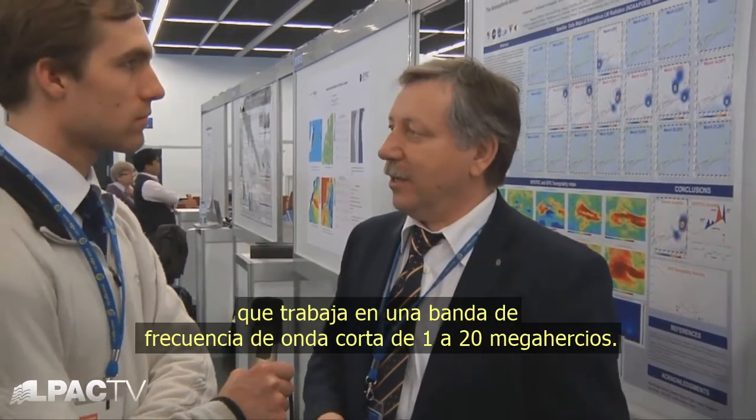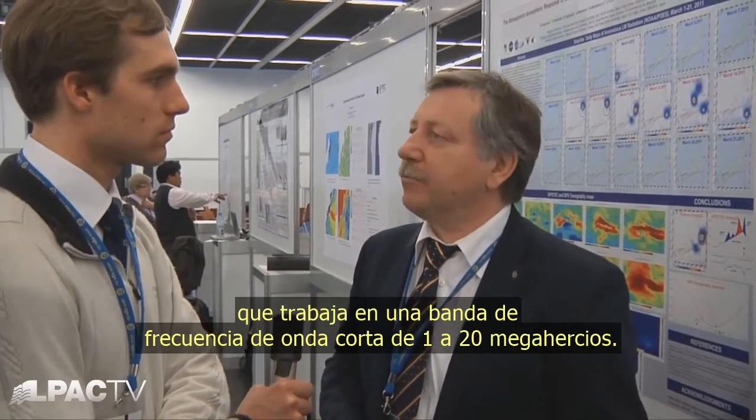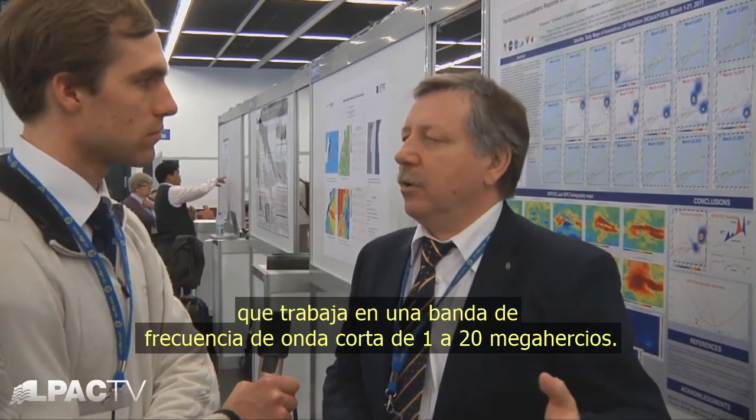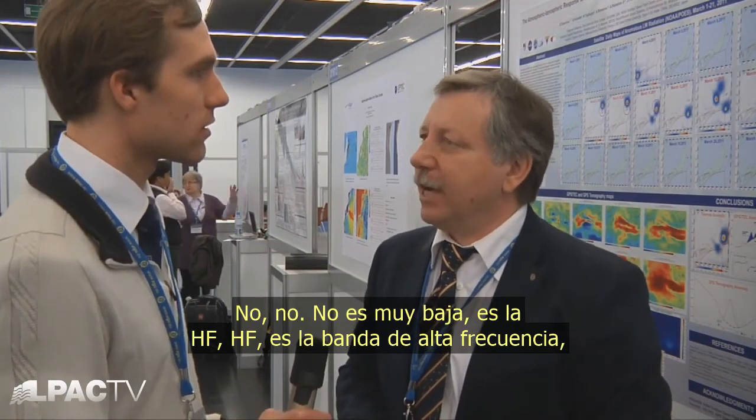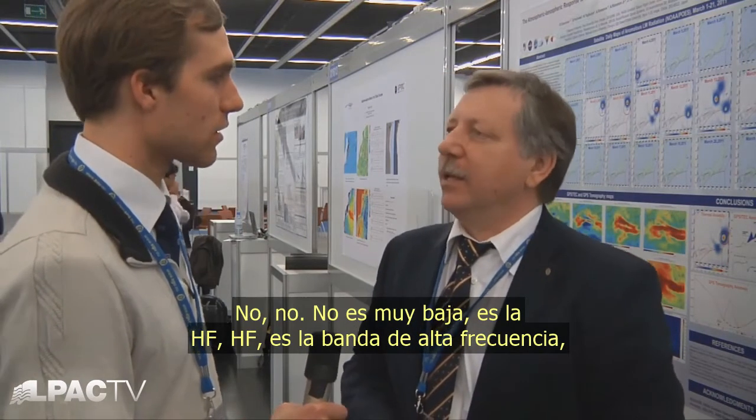An ionosonde is a radar working in the shortwave frequency band from 1 to 20 megahertz. It is broadcasting, and they were designed... Is this what is called very low frequency? No, it is not very low. HF, high frequency band. They are designed to... I didn't catch the number. Can you repeat the number? The hertz number?